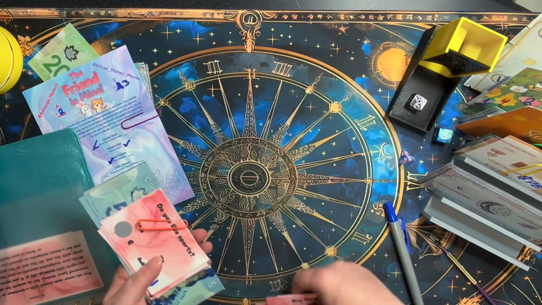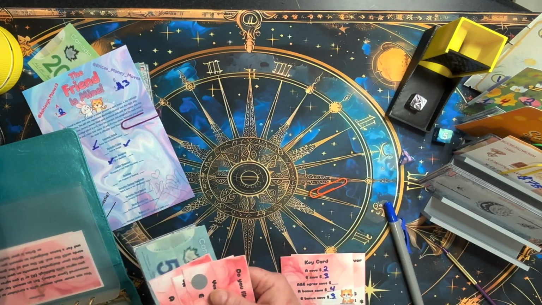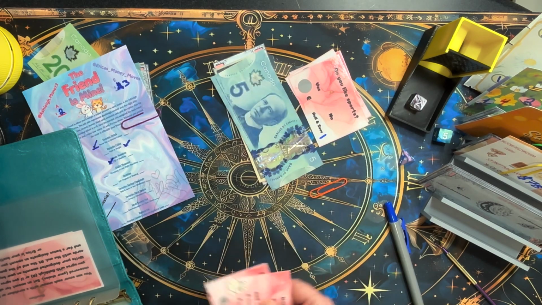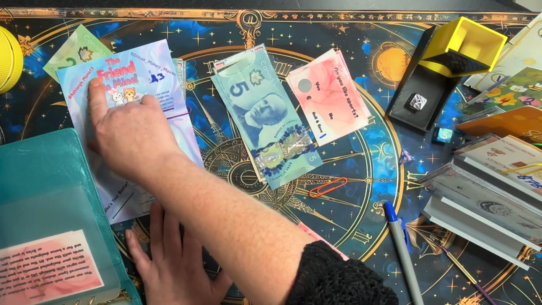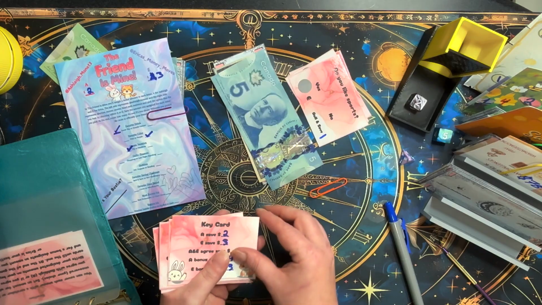These collabs come to us from... who does it come to us from? Sorry, guys. Oh, here, Ashley Monet 3 and Erica's Money Moves. So let's play this. So here's our key card.